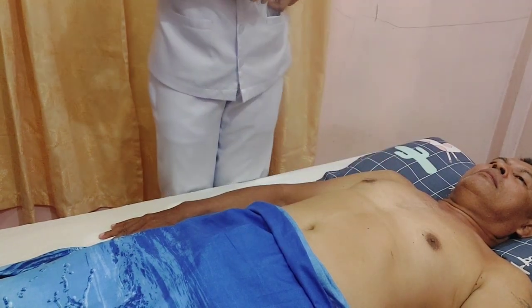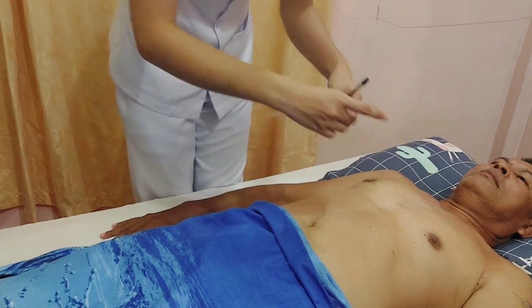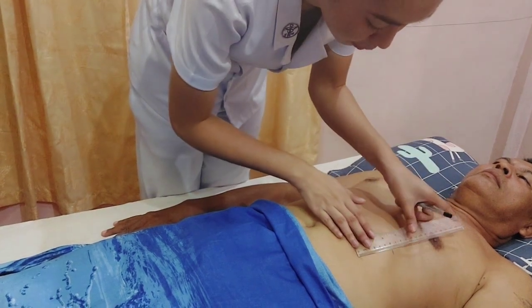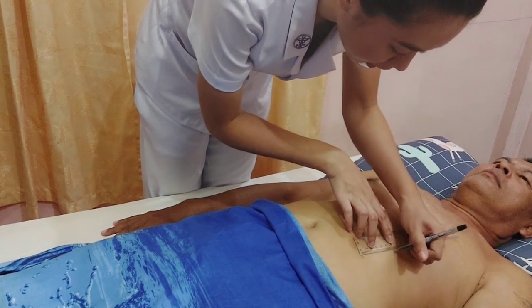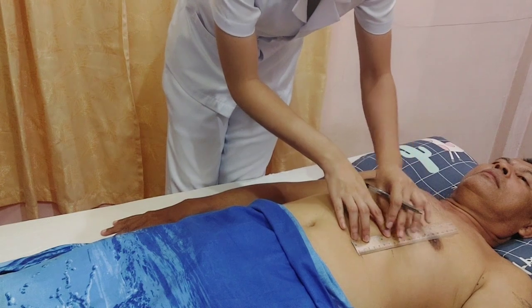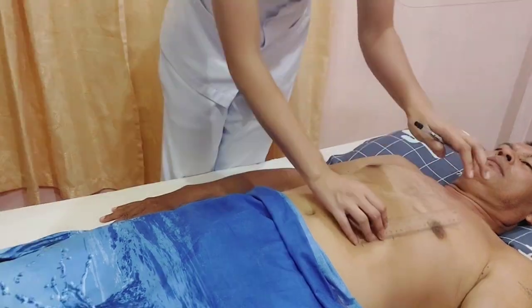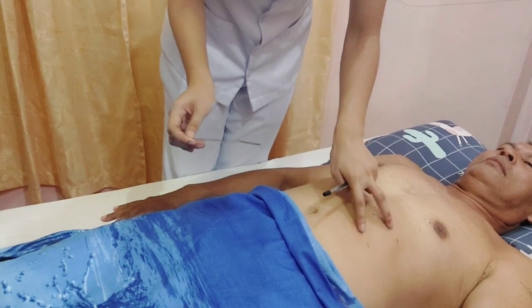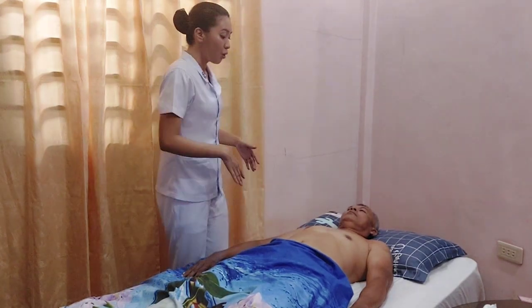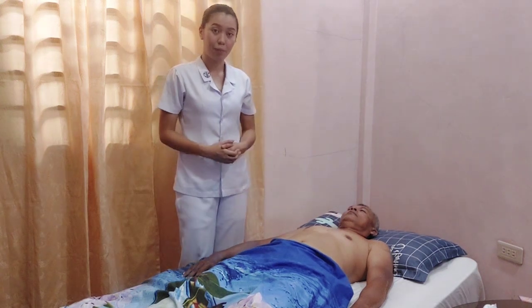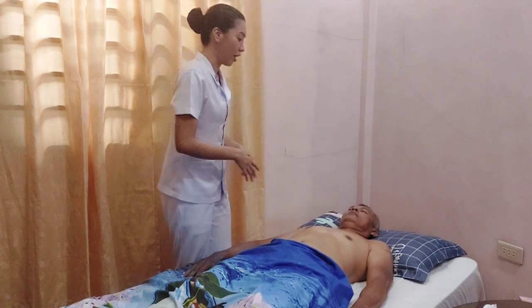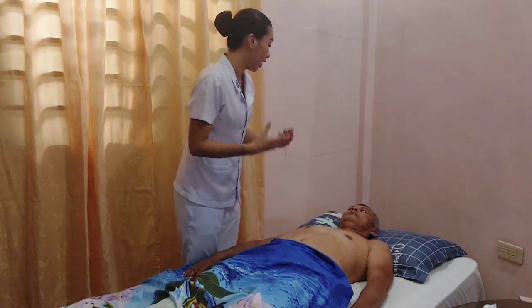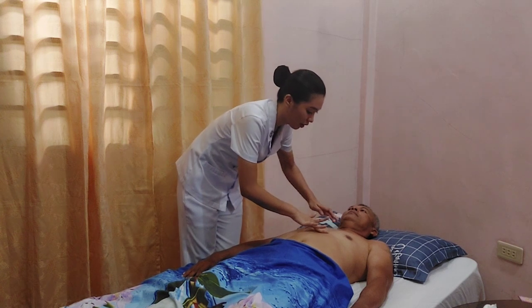Now I'm going to measure the distance between the two markings. In centimeters, it's 6 centimeters. You can see here. The next thing I'm going to do is repeat the percussion of the liver, this time in the mid-sternal line of the patient. Okay, Bert, now I'm going to apply a light pressure again.